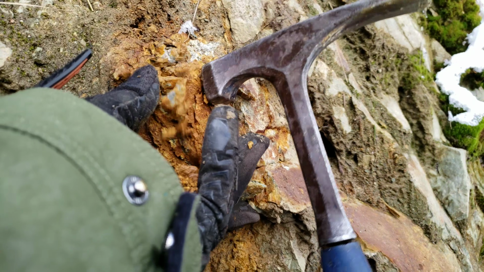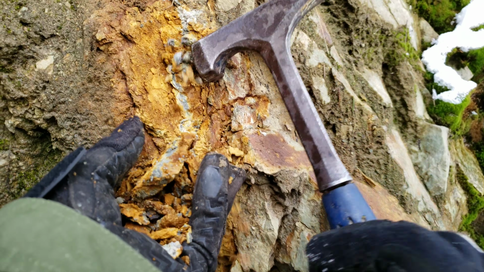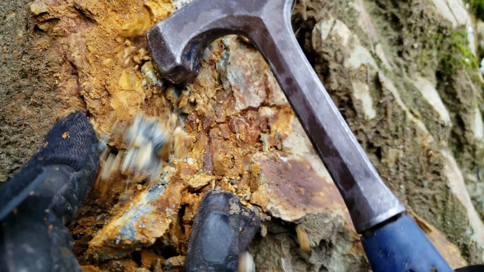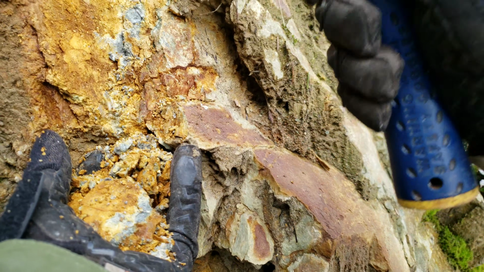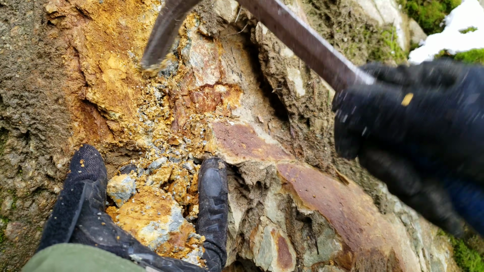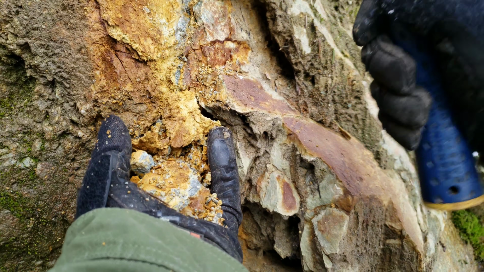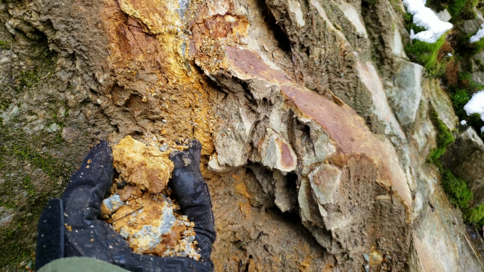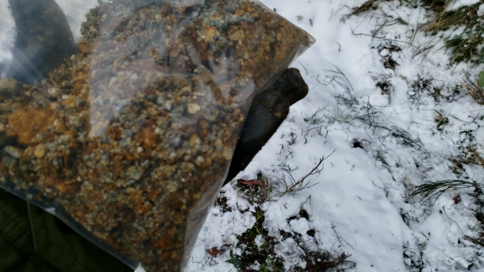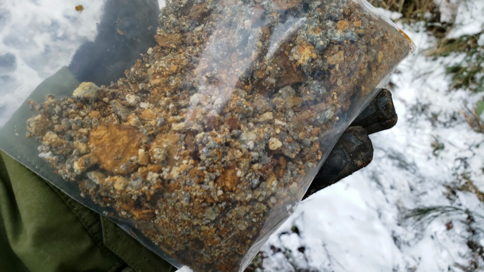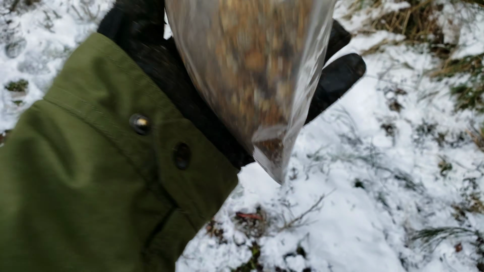Alright, so this is what we want right here. You can see deteriorated quartz in there. So this is probably a good enough sample right here. Alright, so we took a little bit more off that vein just in case. Catalog the rest.